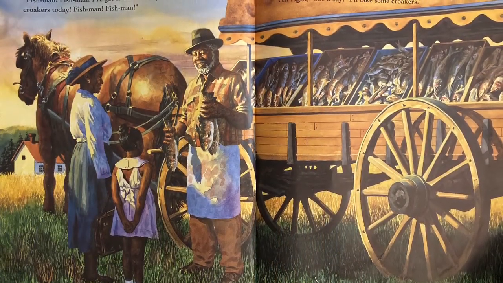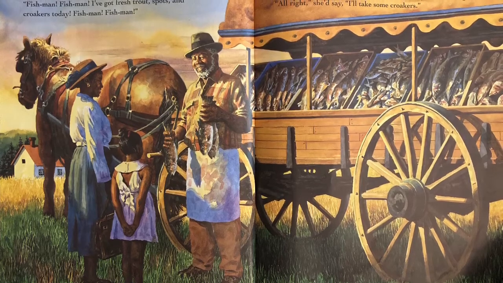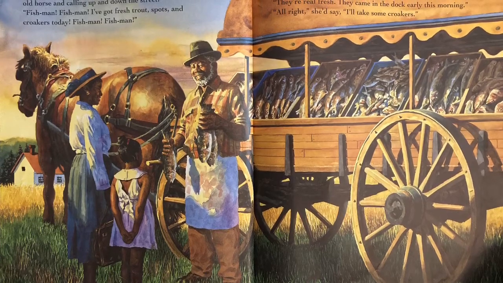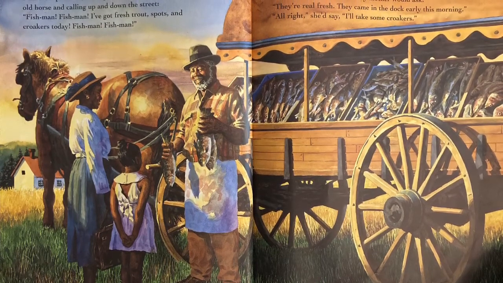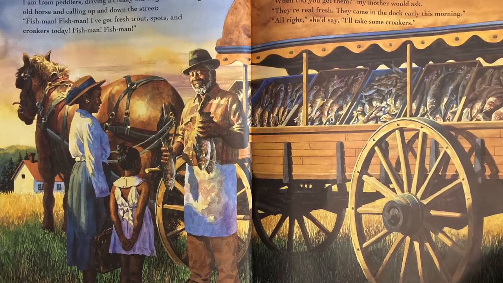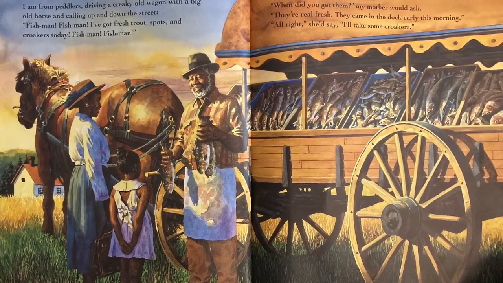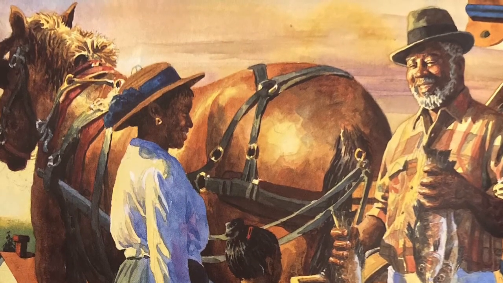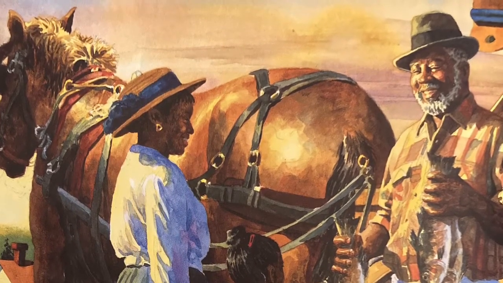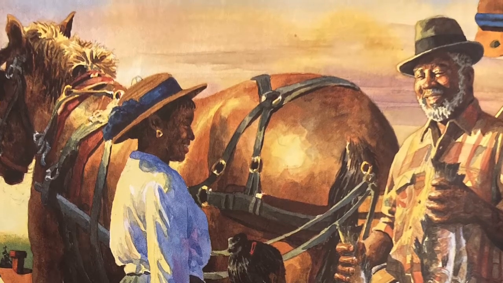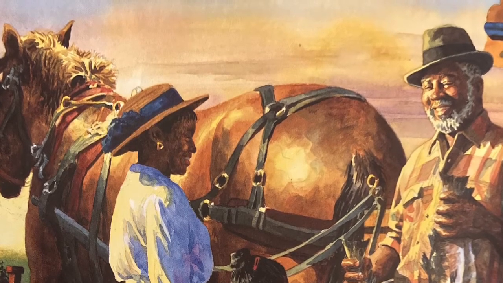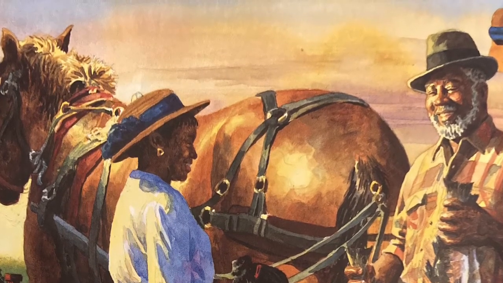I am from peddlers, driving a creaky old wagon with a big old horse and calling up and down the street, "Fishman, fishman, I got fresh trout spots and croakers today. Fishman, fishman." "When did you get 'em?" my mother would ask. "They real fresh. They came in the dock early this morning." "All right," she'd say. "I'll take some croakers."